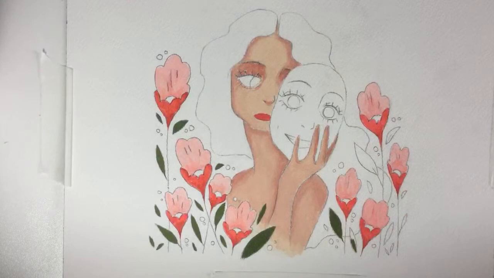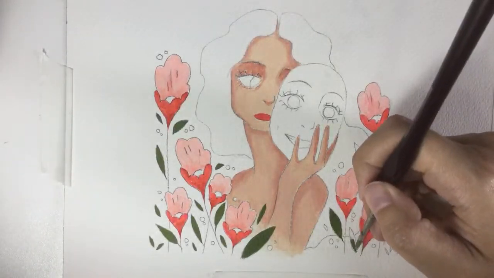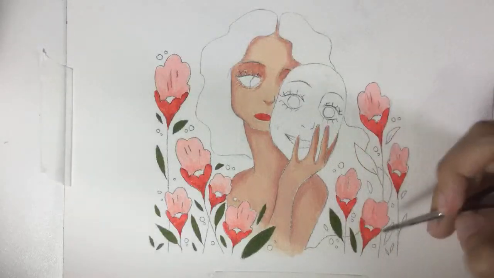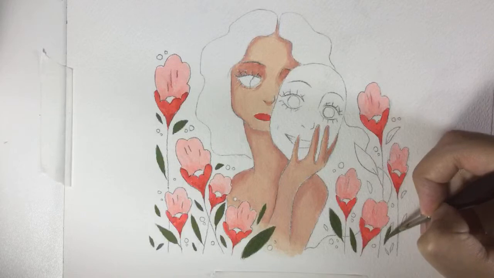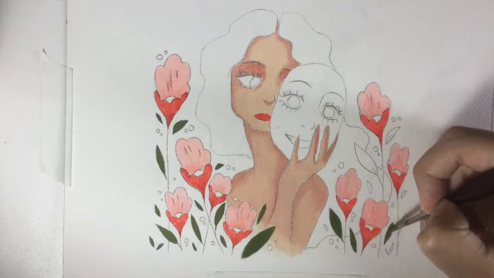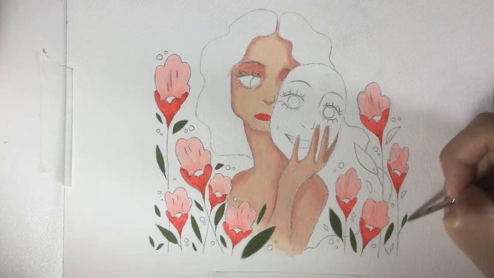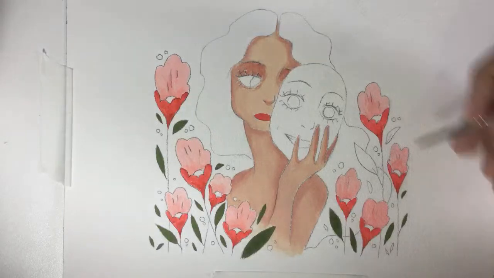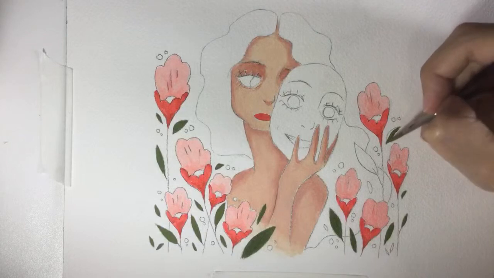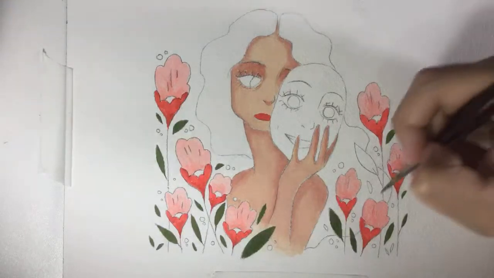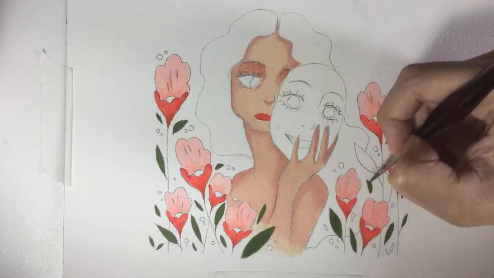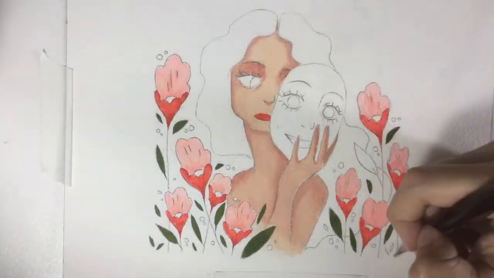I'm excited to see what you're creating and how you're painting the lines. Like I said, feel free to change anything you want to change. You can change the line work as well if you want. You're free to do whatever. Just be creative and have fun. Oh, there are two here.